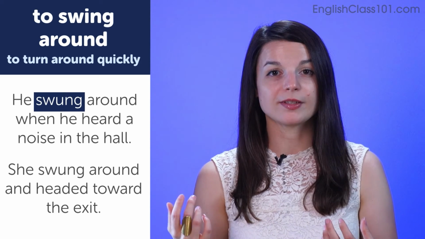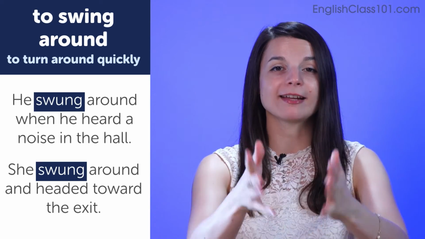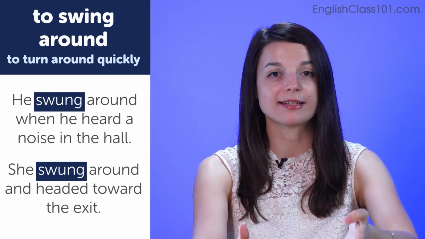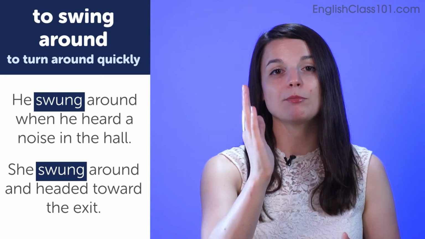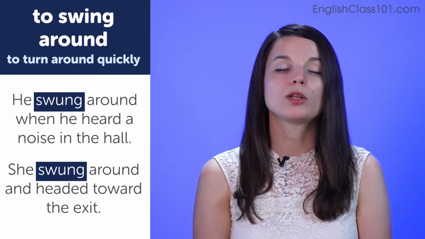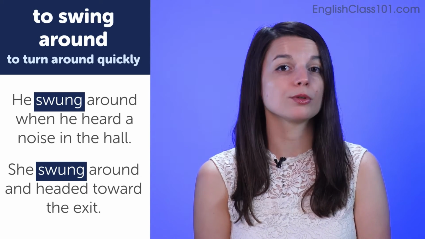In the second example sentence, she swung around and headed for the exit. To head for an exit means to move in the direction of an exit. So she swung around means she quickly turned around and began moving toward the exit. So when you want to describe someone turning quickly, you can use to swing around to do that.